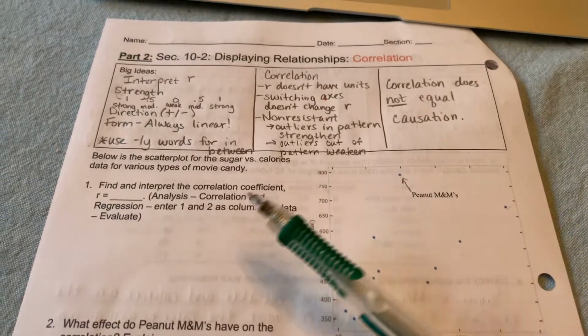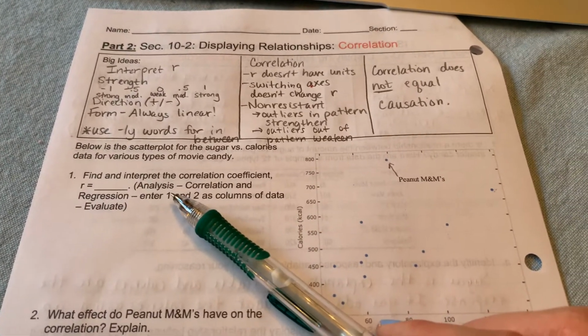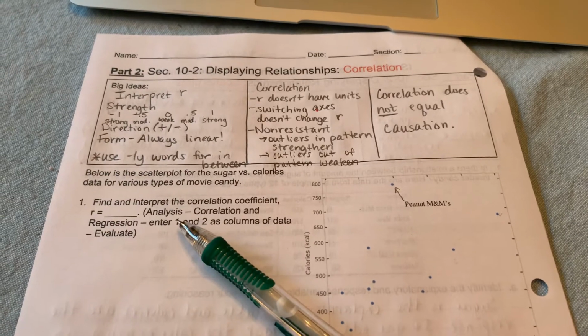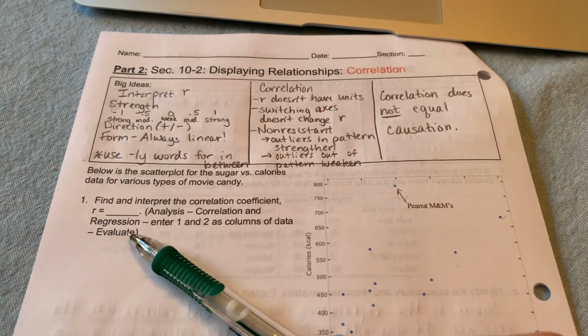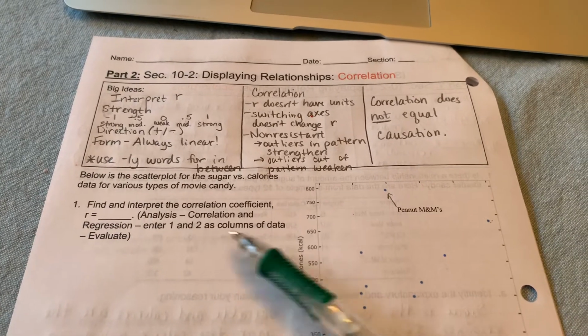Okay guys, so going back to the StatDisk, we don't have to change what screen we are on. I'm going to start with that scatter plot, but from there we're going to hit Analysis and then choose Correlation and Regression, and then enter 1 and 2 as the columns of data we want and press Evaluate.